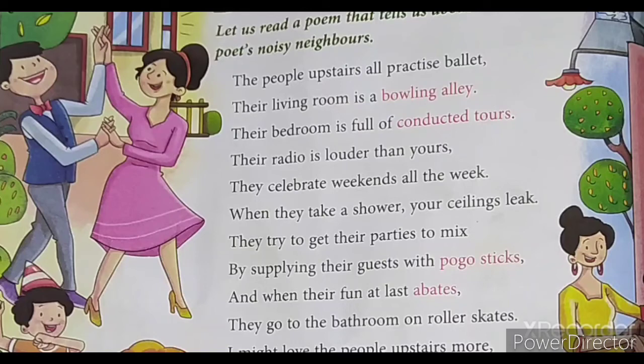Just read along with me. The people, the people upstairs. Upstairs. You have to split and read if the word is lengthy. Upstairs all practice ballet. Students, read along with me.